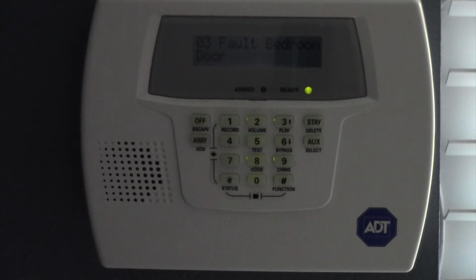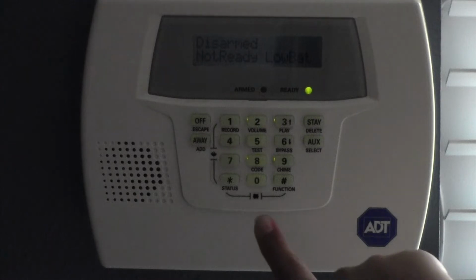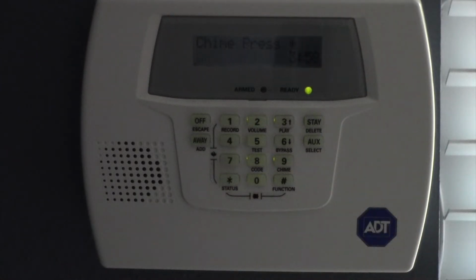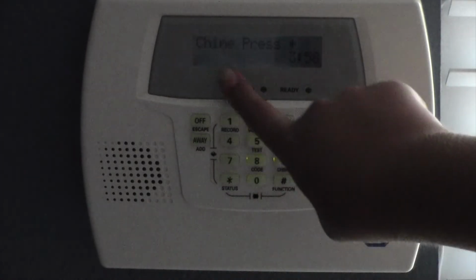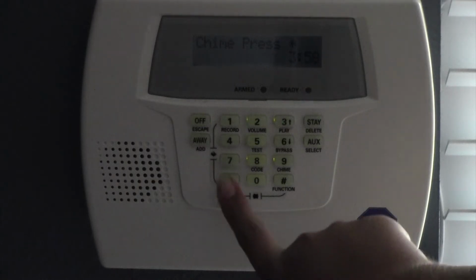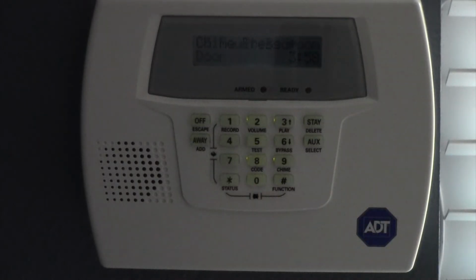If you live in a big house and you actually don't know which sensor it is, click on the star button. Disarmed. Not ready to arm. You can see it says press star to see your open doors. You click it again. Fault. Bedroom. Door. System. Low battery. Chime. So of course, it'll announce which door is open.